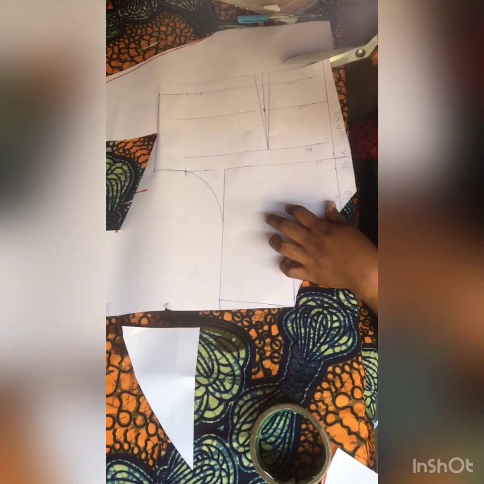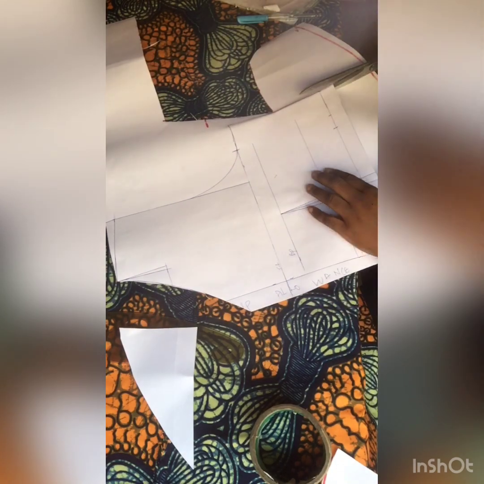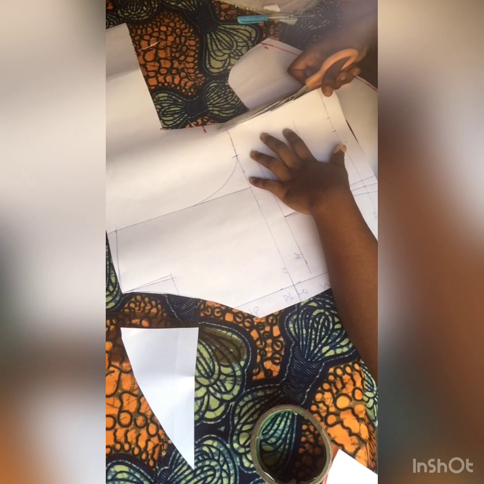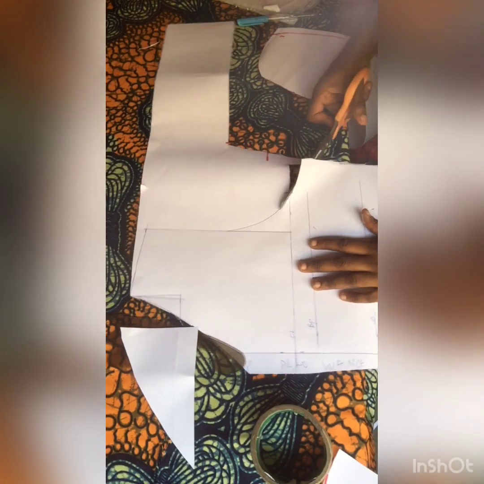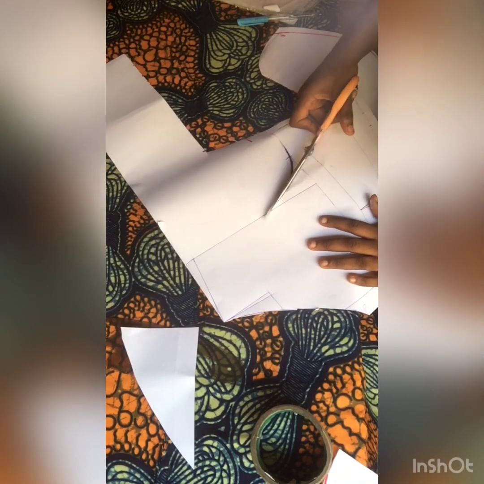And for my zipper, at that point there, you see where I went in by half an inch. I had to cut it off, for me not to have this bulge at the back of the zip of my dress. So that was basically all I did. So I just cut out everything here.